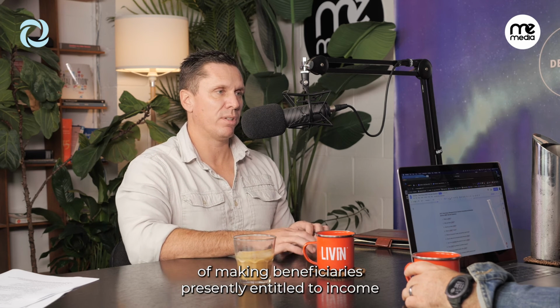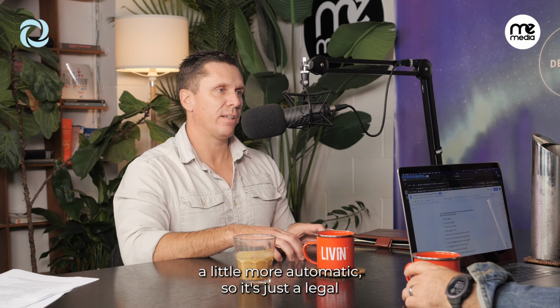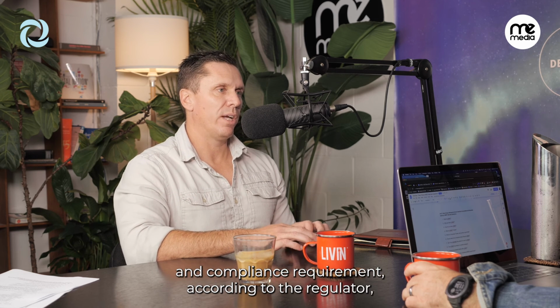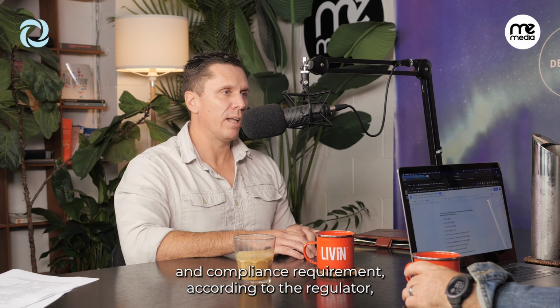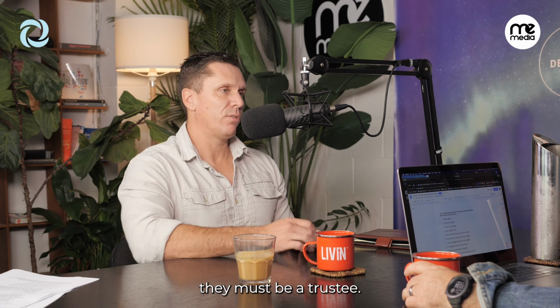With a discretionary trust, the trustee has the ultimate responsibility of making beneficiaries presently entitled to income and capital of the trust, whereas the super fund's a little more automatic. So it's just a legal and compliance requirement according to the regulator that if an individual is a member of the fund, they must be a trustee.